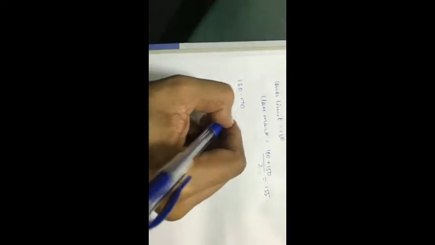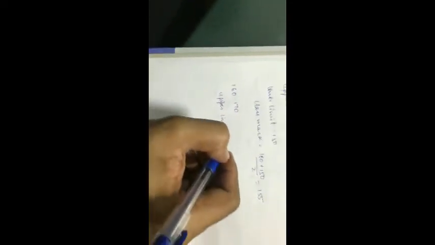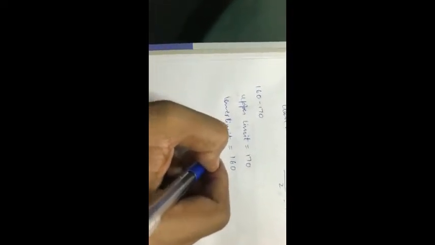For the range 160 to 170, the upper limit is 170 and the lower limit is 160. So for this, the class mark will be 160 plus 170 divided by 2, 165.